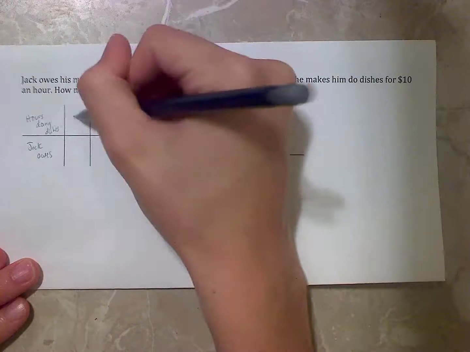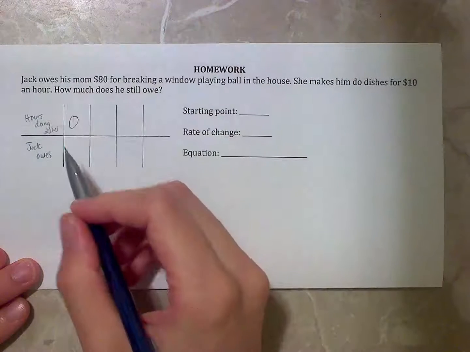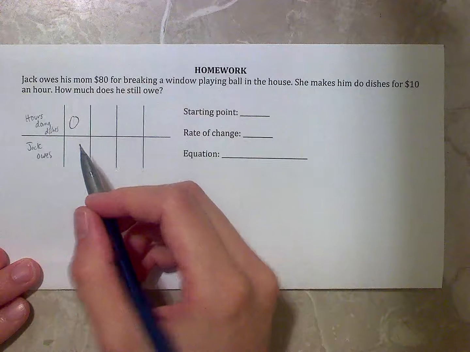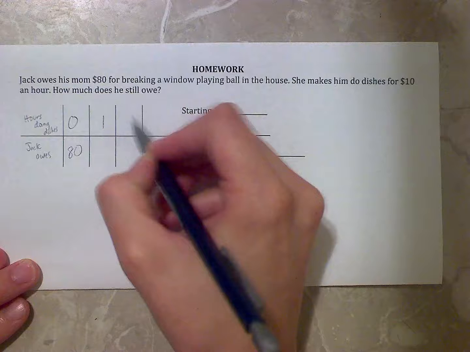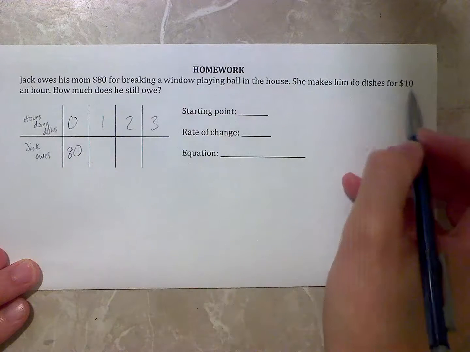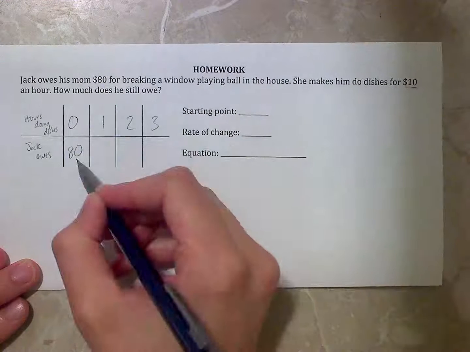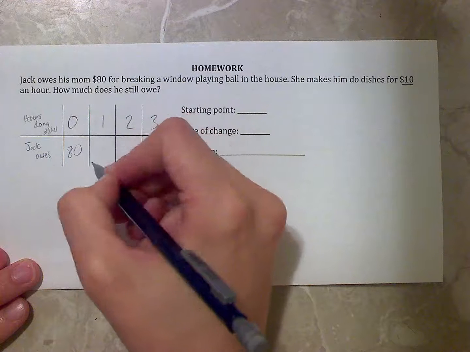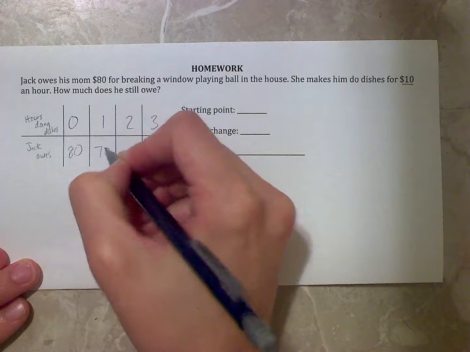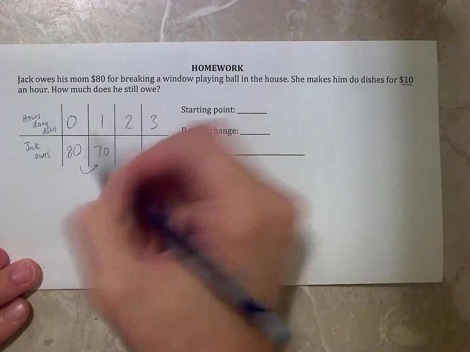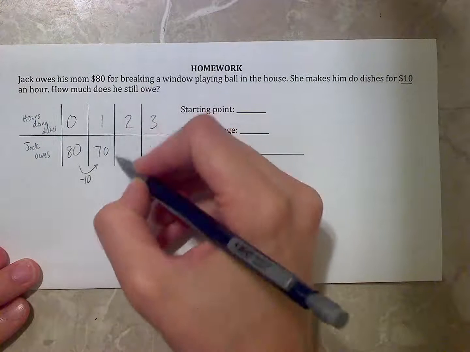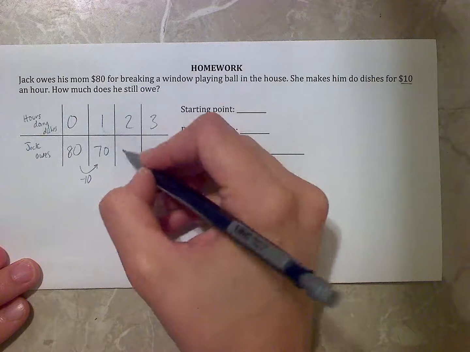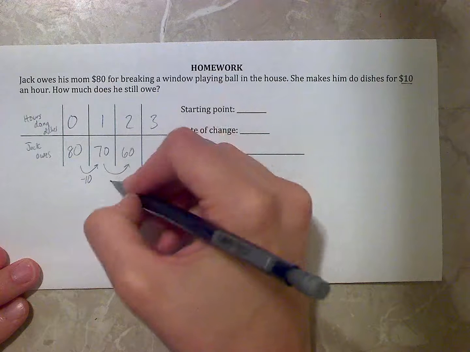Okay, so if he's done dishes for 0 hours, how much does he owe his mom? Well, he still owes her 80. How about after 1 hour? Well, he does it for $10 an hour, so he owed her 80, and then he pays her 10, then he only owes her 70, right? Because he subtracted 10 from the amount that he owed her because he had done dishes for an hour. And then after 2 hours, he owes her 10 less.